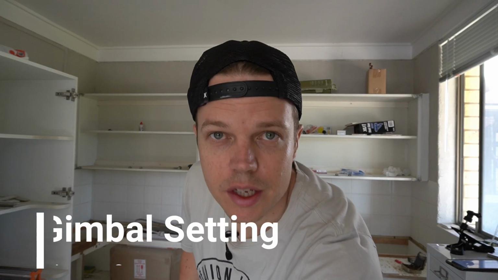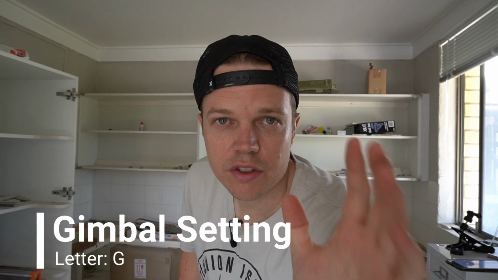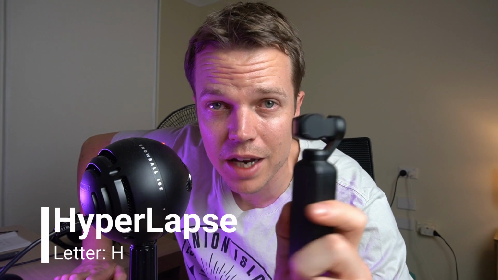G stands for gimbal setting. It's really important. Slow or fast follow. I've set it to fast follow. I don't know if you can notice how quickly the gimbal head is moving. As soon as you move your fingers, it pretty much goes there. If I set that to slow follow mode using the app or your device, you'll see how much slower it reacts. Hyperlapse. How do you set up a hyperlapse with this thing?